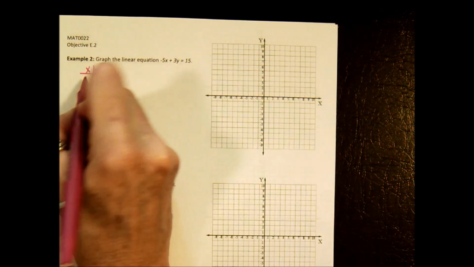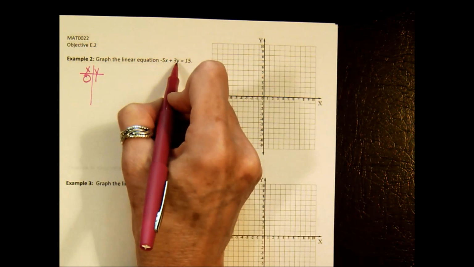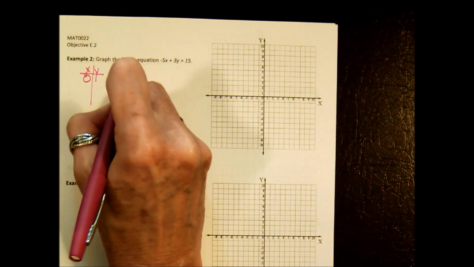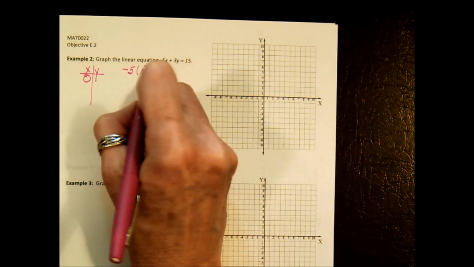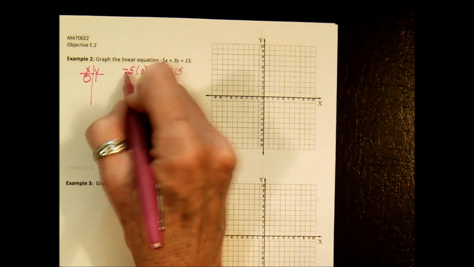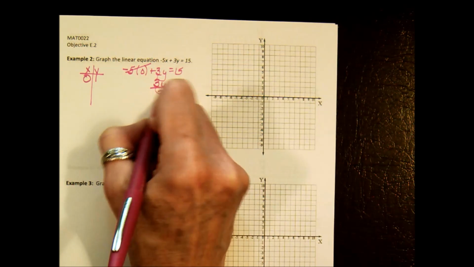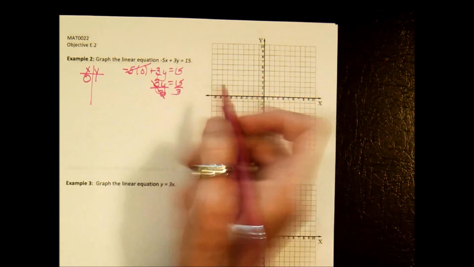So I'm going to pick a 0 for the x, and I have to put it in and solve for the y. So -5, take out the x, put in a 0, plus 3y equals 15. That makes a 0. 3y equals 15. Divide by 3, and I have y equals 5, and there is my first point.